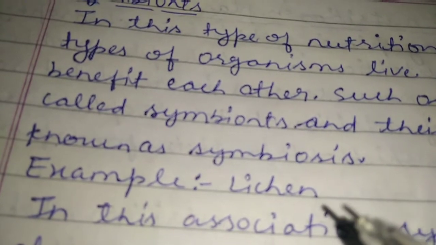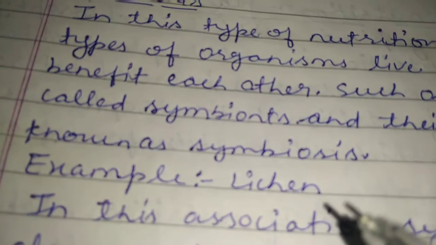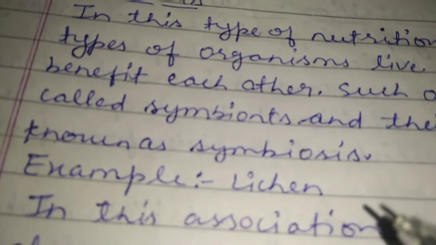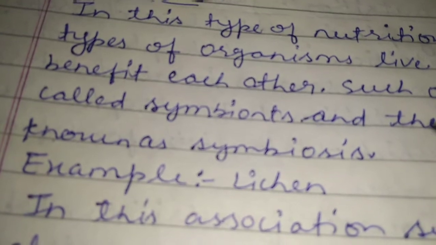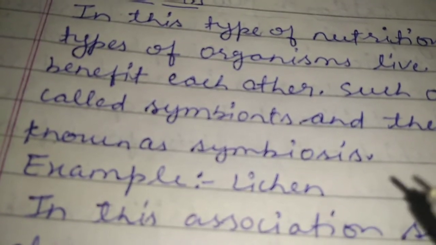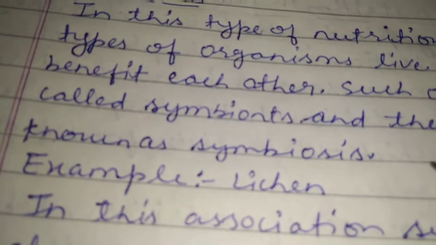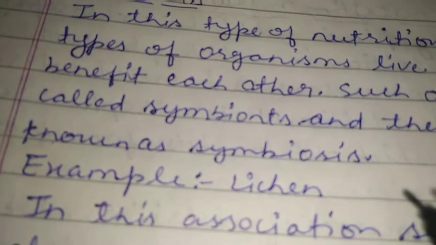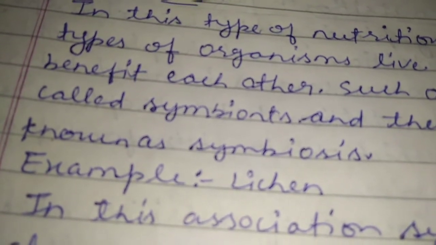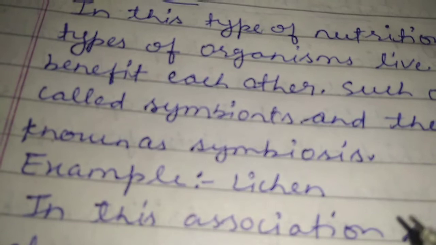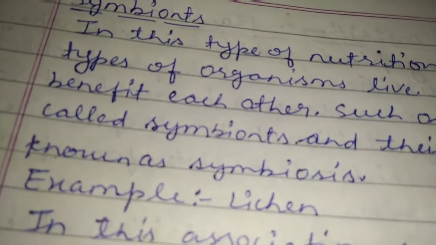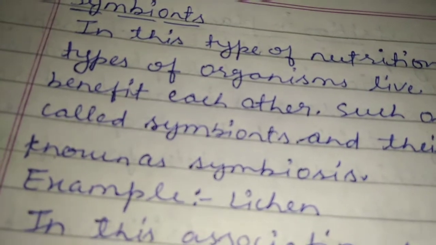Now let's see what is actually happening. Remember students, in parasitic mode of nutrition, parasites live on the body of another organism and they are taking nutrition from the other organism and they are directly or indirectly harming the host, right? But in case of this symbiotic association, both organisms are getting benefited. So here it is the lichen.